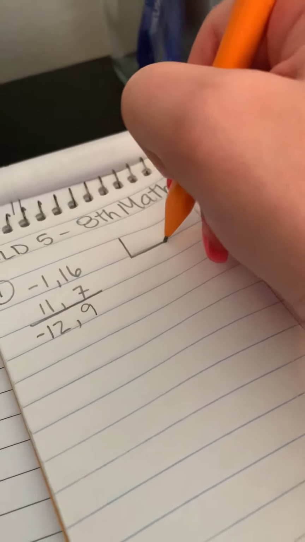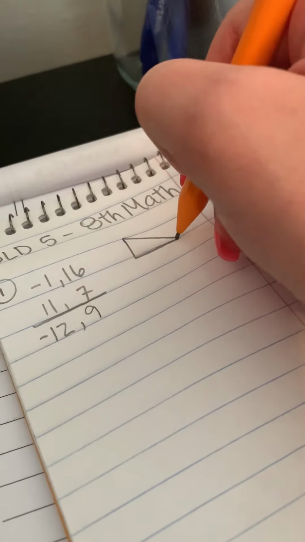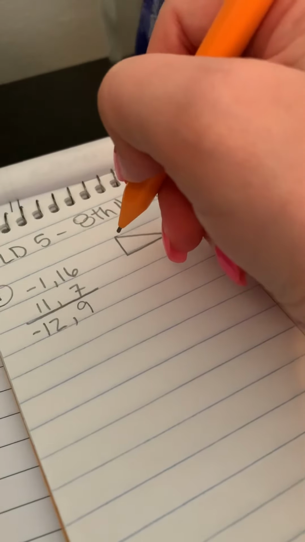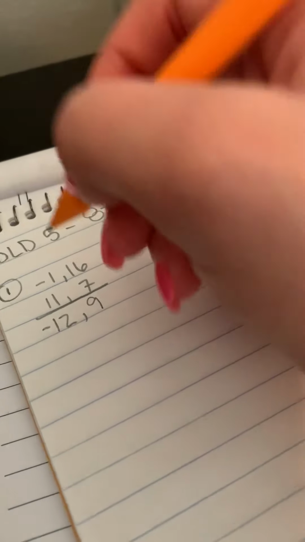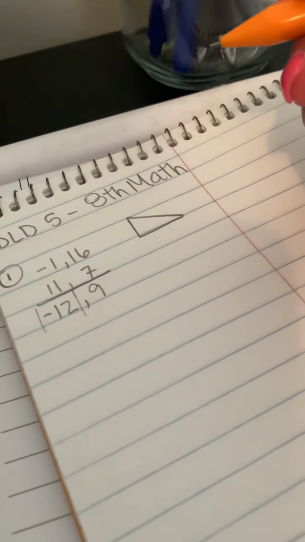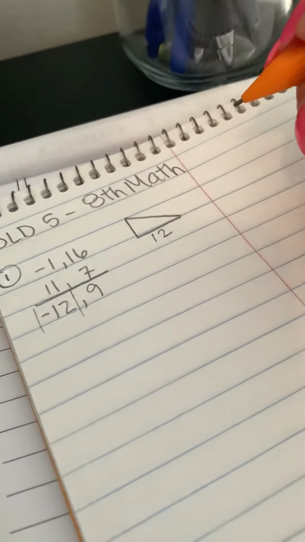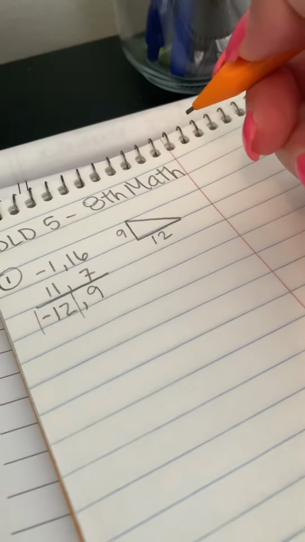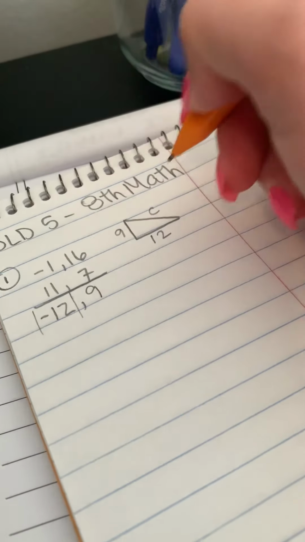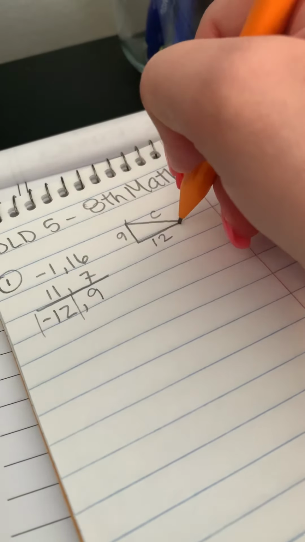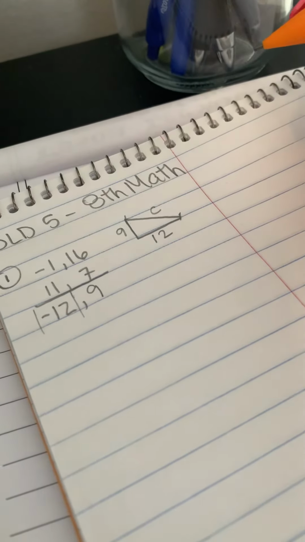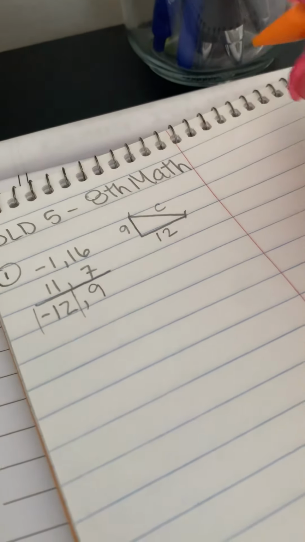If I had a right triangle, I could say one of my leg lengths is, and remember with leg lengths, we would take the absolute value of a negative number. So one of my leg lengths is going to be 12 and one is going to be 9. Then I'm going to utilize those to find the length of the line segment between those two given points.